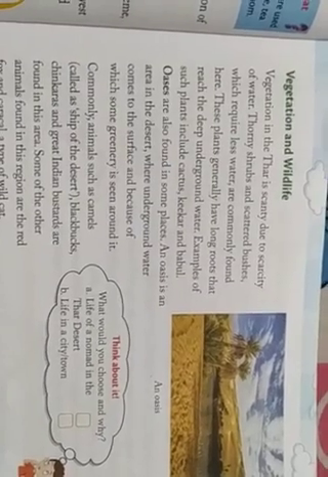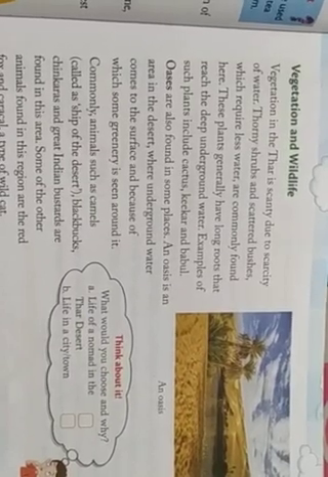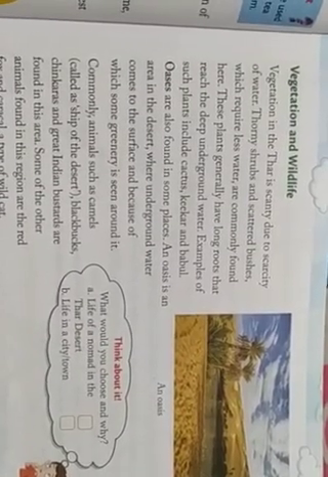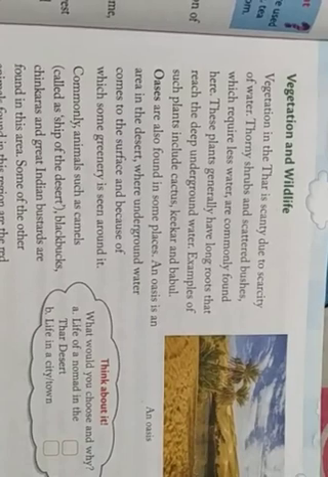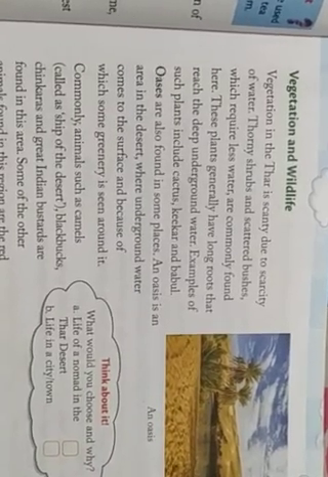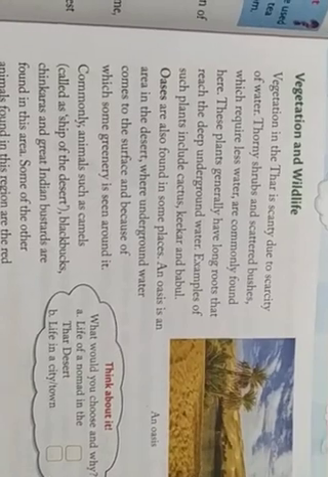Yes, now we are going to see the vegetation and wildlife of the desert region. Vegetation in the Thar is scanty due to scarcity of water. Very less vegetation is there because of shortage of water. Thorny shrubs and scattered bushes which require less water are commonly found here. Yes, children, these types of bushes, trees and plants are there. Actually, they require very less water. They can store the water for many days. That is why such plants we can find there. Thorny shrubs and scattered bushes. Why? Because they require very less water.